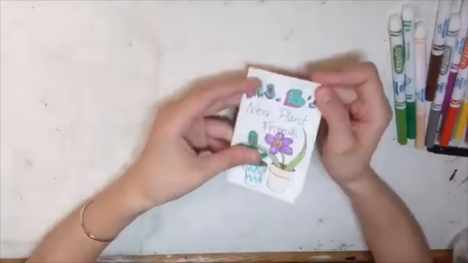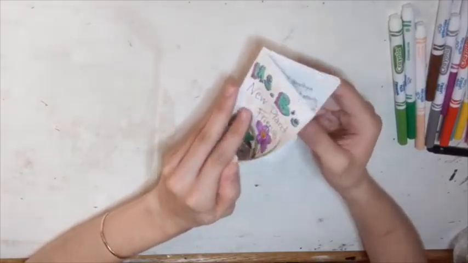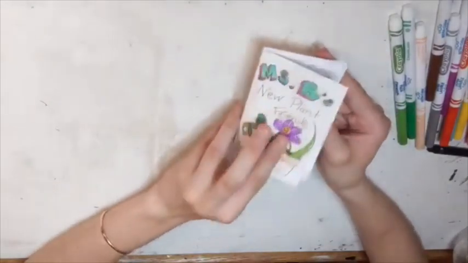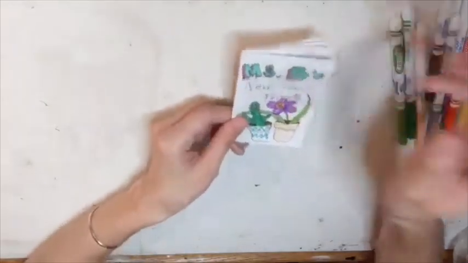Alright, and here are my first 3 pages of my zine. So I folded my book back up, there's the cover, there's the intro, and there's the first page. Now these pages I'll do next week.